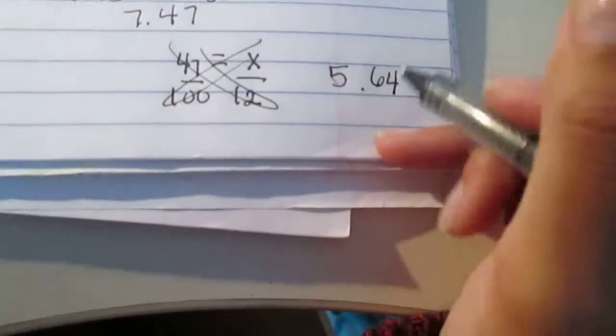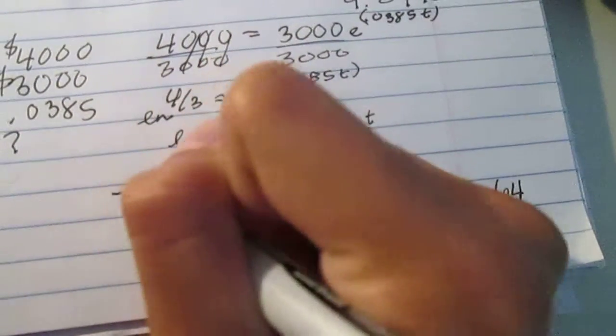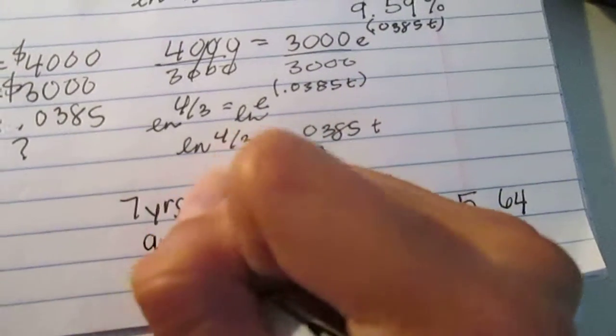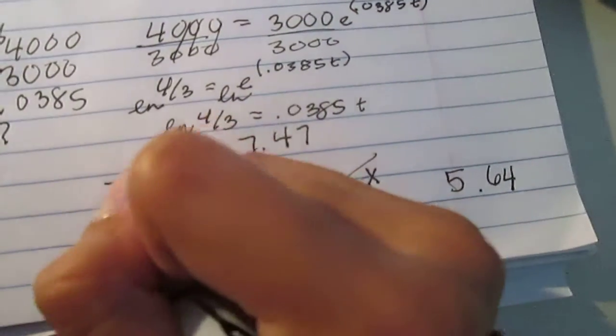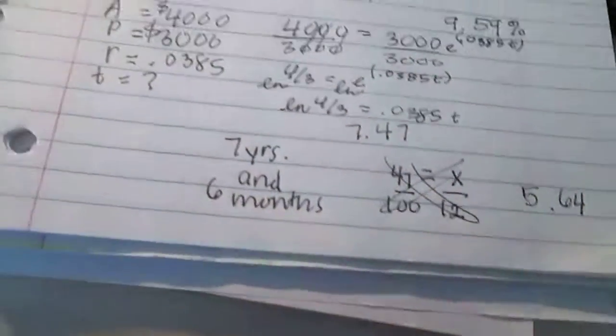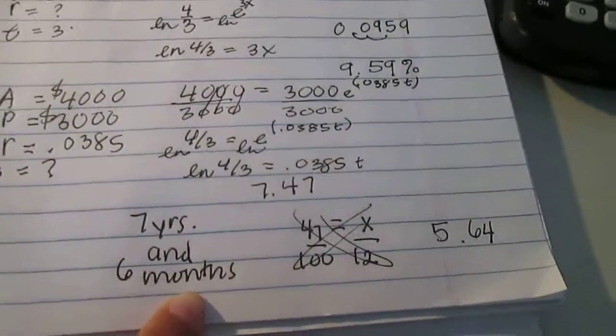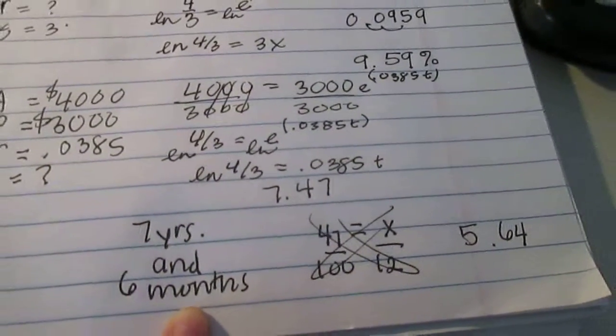So we can round this up. So we had 7 years and 6 months. So that's how long we're going to have to wait until Ian makes his $4,000 to go to Jamaica.